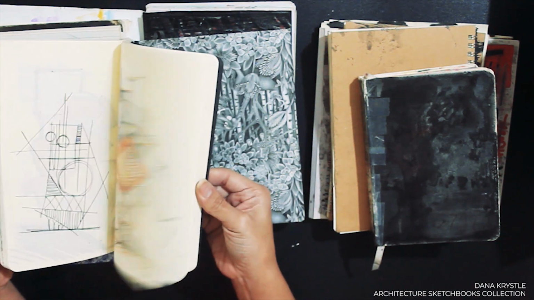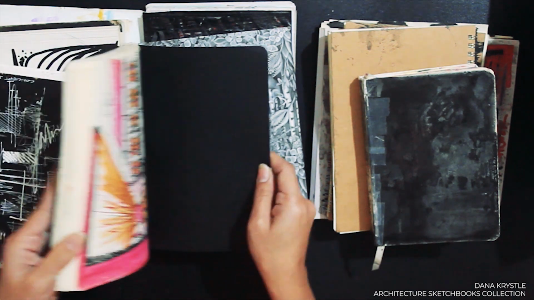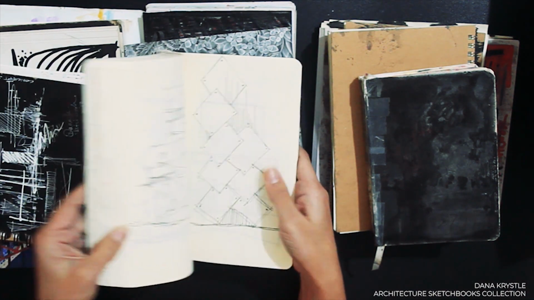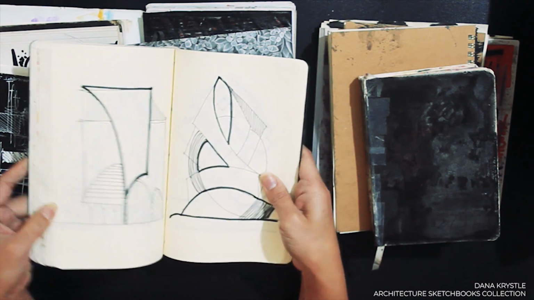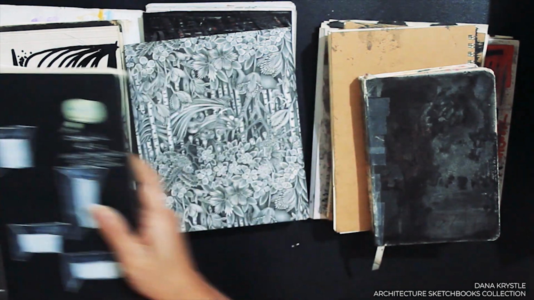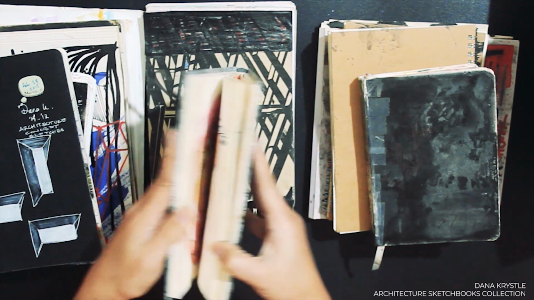I don't know if I should make a series where I just flip through all the sketchbooks page by page. I'm not sure, but there's a lot of concepts here for elevations that I'm thinking of and creating architectural forms. This one here, let me see.